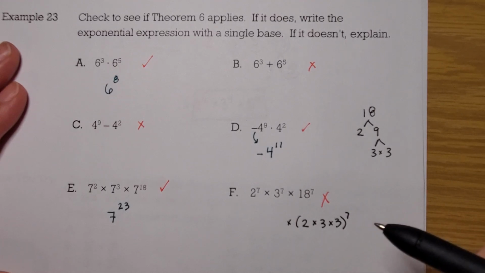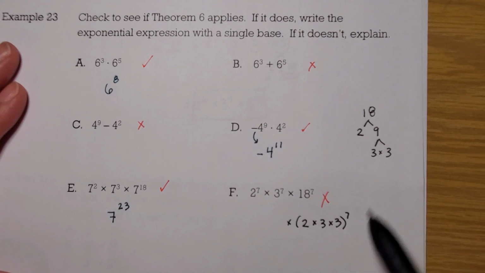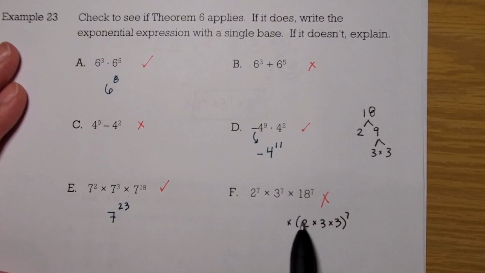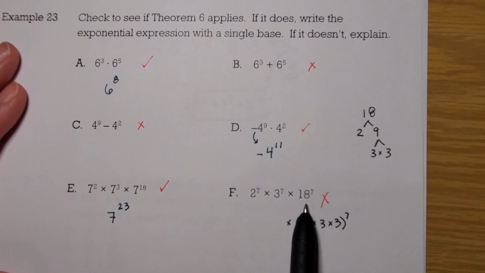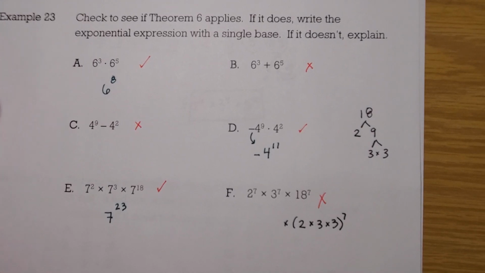For right now, I'm not sure there is, because I don't know what to do about these numbers that are in the parentheses being raised to a power. However, in a future video, we will talk about what we can do with this when we have numbers in parentheses being multiplied and the power on the outside. So we'll come back to this example later, but we don't have enough tools in our toolkit quite yet.